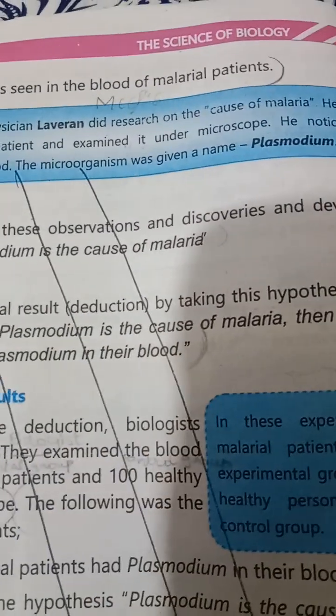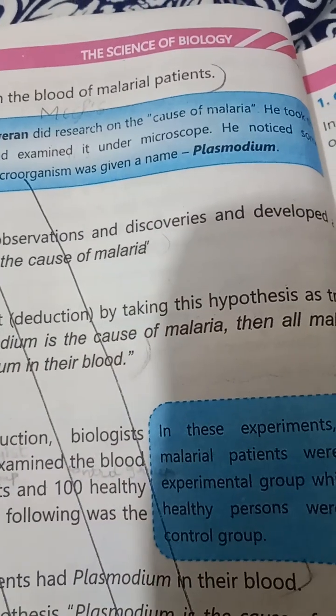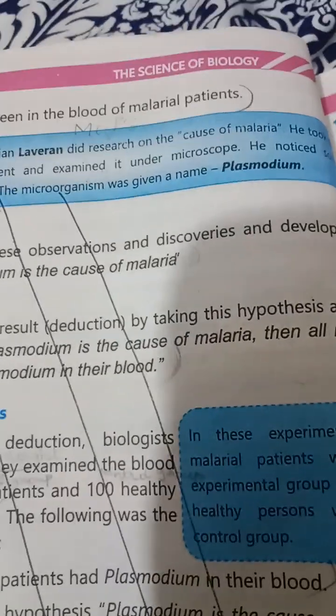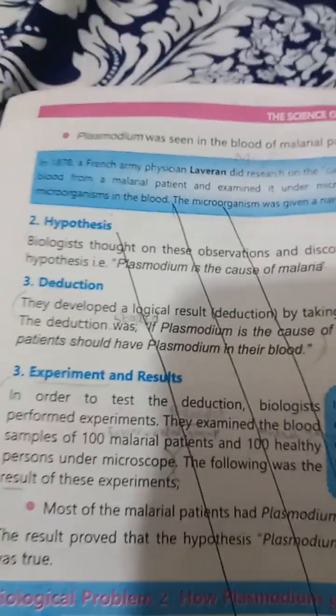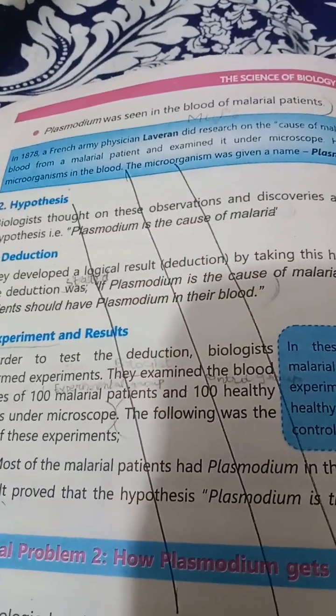He noticed some microorganism in the blood. The microorganism was given the name Plasmodium.